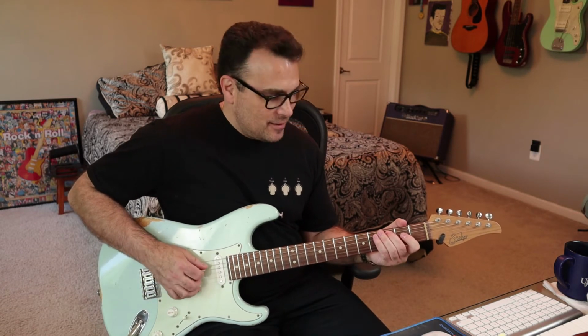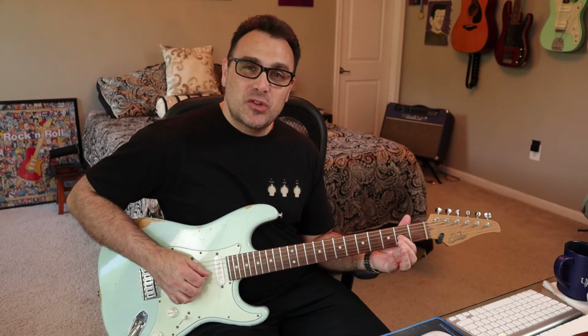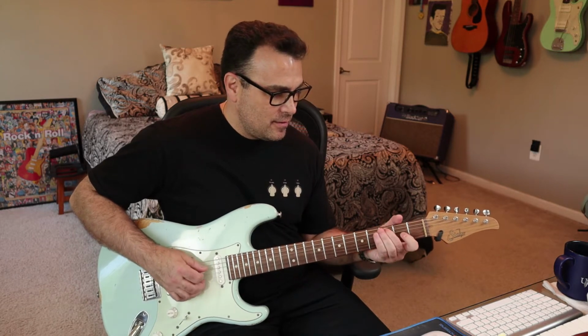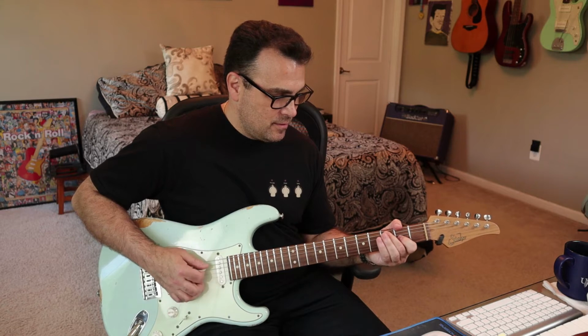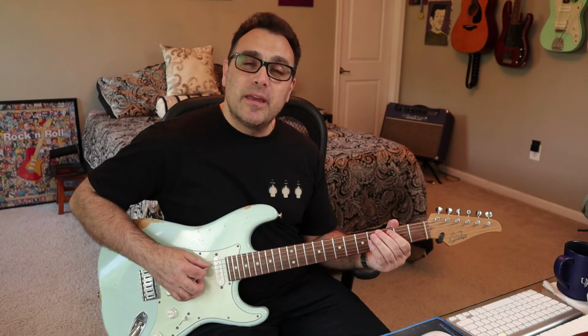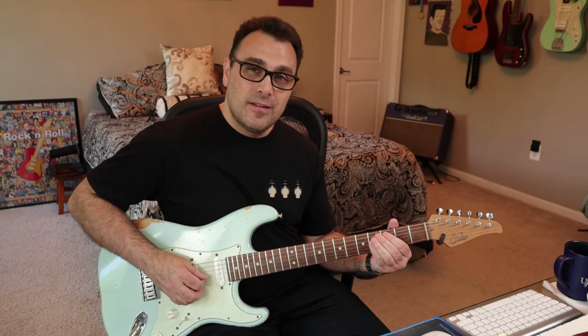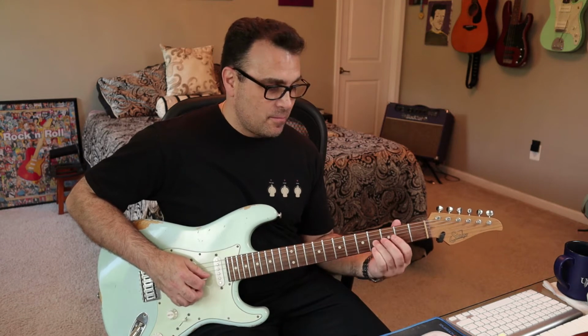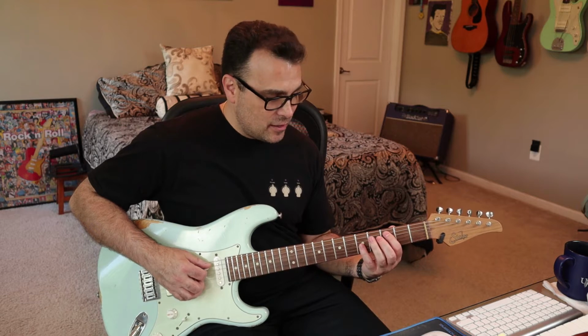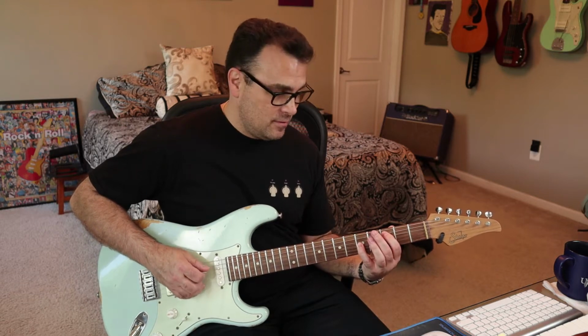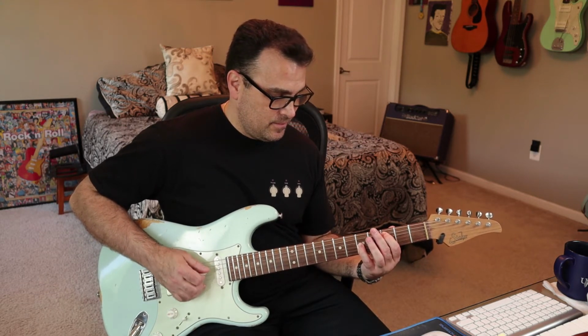The major 6th. Now we're going to jump over to the G string and pick up the A here. The major 7th. So I'm picking up the B here on the G string. And then the octave.